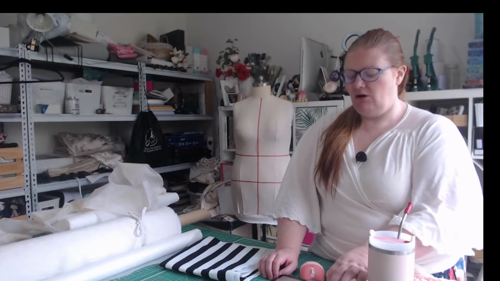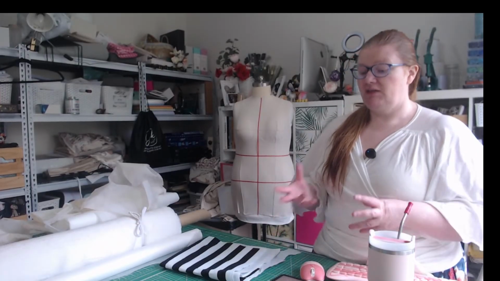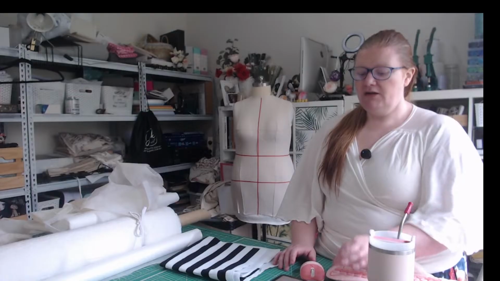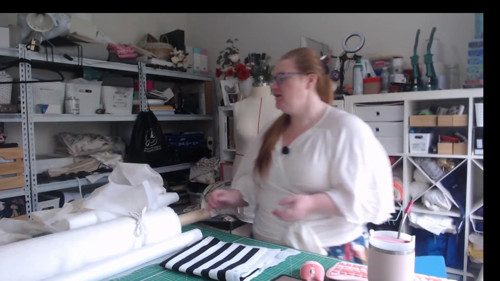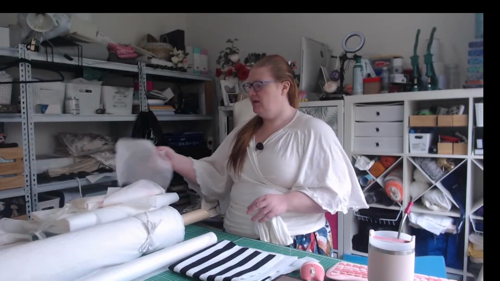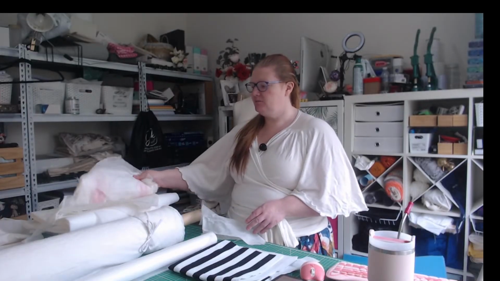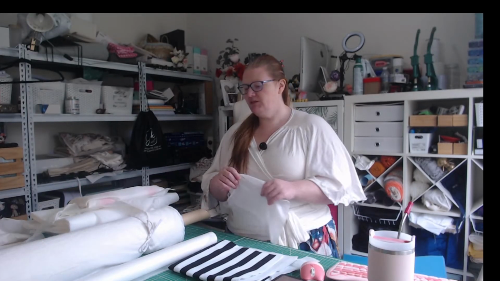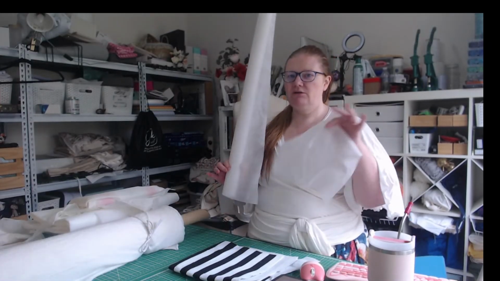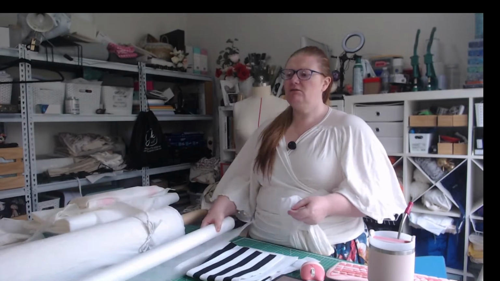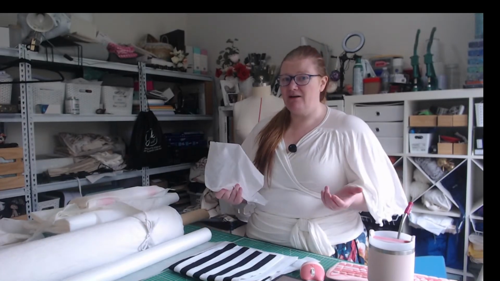So now that we know that there are 3 different types of interfacing in terms of their structure, what kind of weight of interfacing are we choosing? Now, as you can tell by looking at this pile here and the rolls of fabric, there are many different types of interfacing. So let's start with this really lightweight interfacing. What would we use this for? Well, the easy answer is a lighter weight garment.